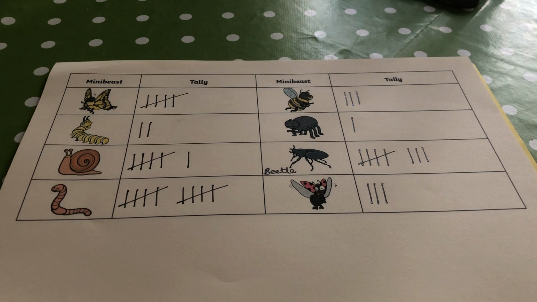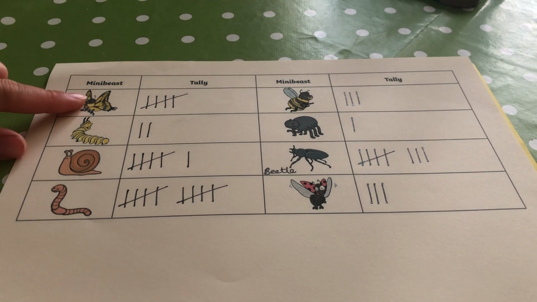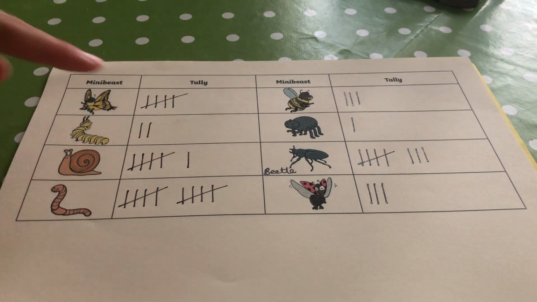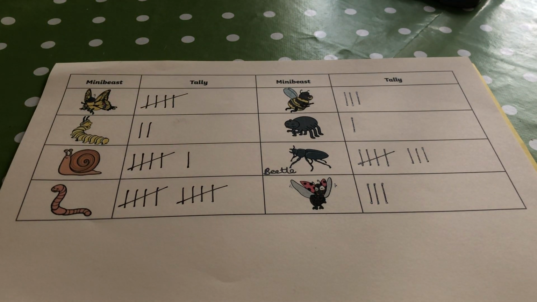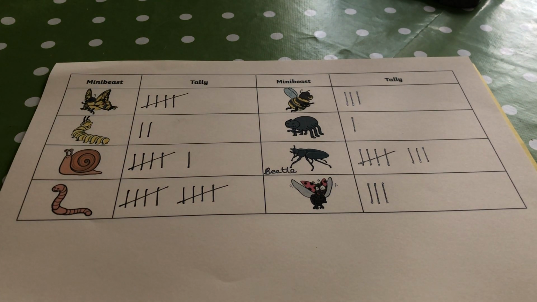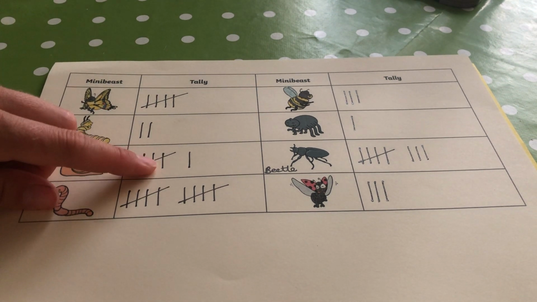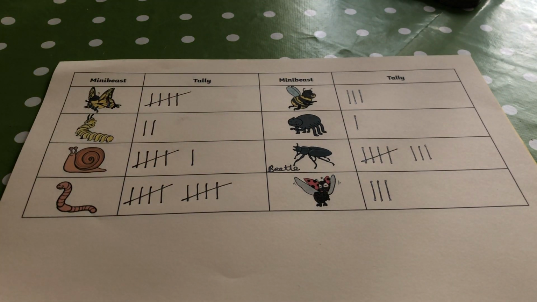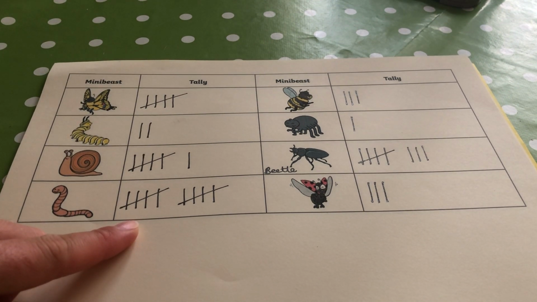This is my data. So here you can see that I found 5 butterflies, and I found 2 caterpillars. And I found 6 snails. Can you see how many worms I found?